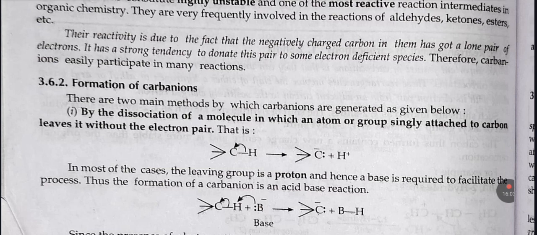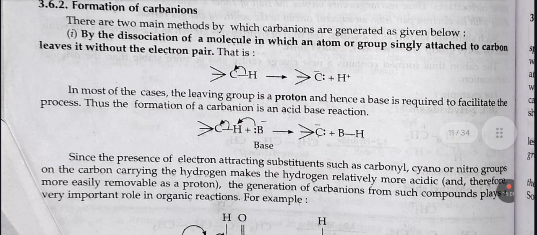Formation of carbanions. There are two main methods by which carbanions are generally formed, as given below. By the dissociation of a molecule in which an atom or group singly attached to carbon leaves it without the electron pair, that is, C-H: the bond will move onto C, giving rise to C negative plus H positive. In most cases, the leaving group is a proton, hence a base is required to facilitate the process. Thus, the formation of a carbanion is an acid-base reaction.